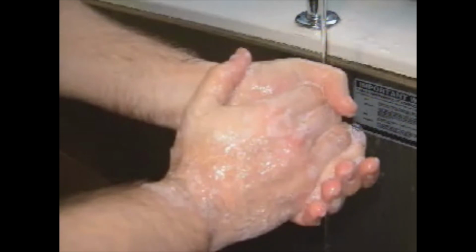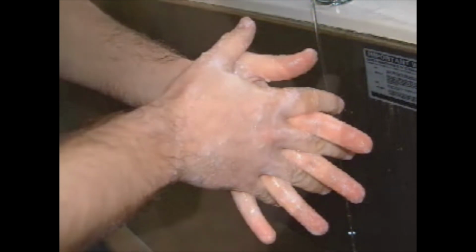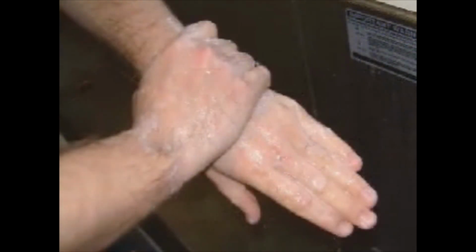To summarise, rub palms together to create a lather. Rub right hand over back of left with fingers interlaced. Change hands and repeat. Rub palms together again with fingers interlaced. Clasp hands and rub back of fingers against opposing palms. Change hands and repeat. Rotate right hand around left thumb. Then rotate left hand around right thumb. Use fingertips to cleanse centre of palms. Rotate left hand around right wrist. And finally, rotate right hand around left wrist.